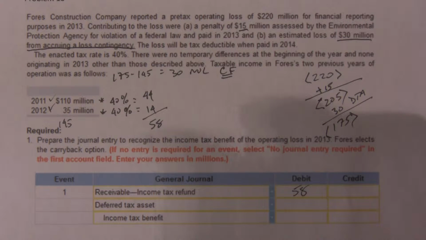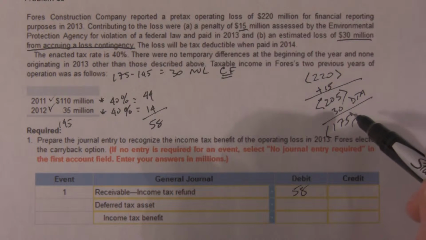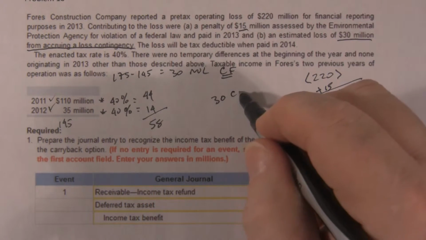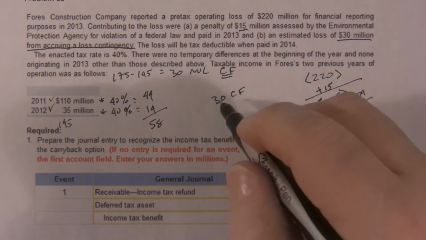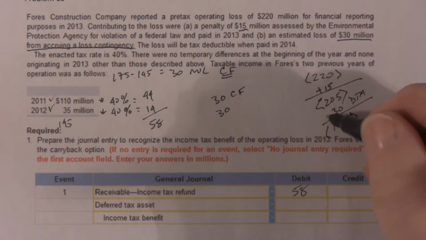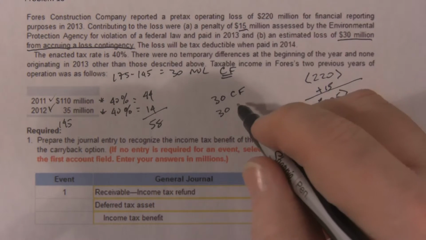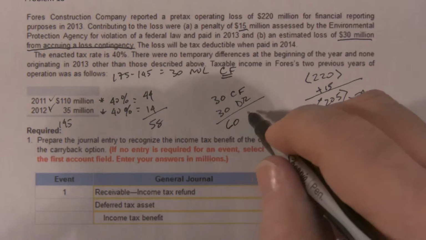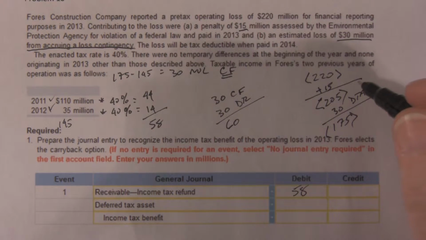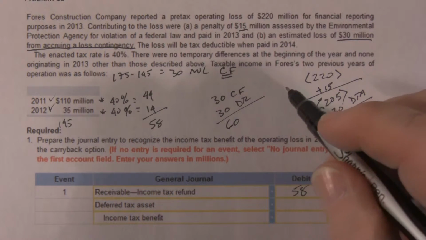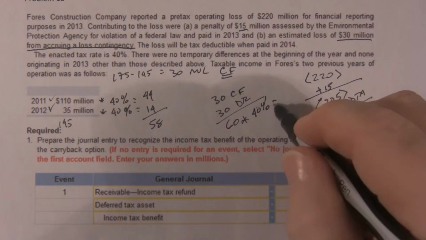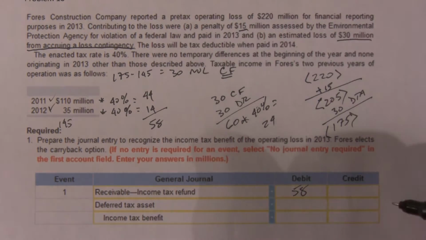Okay, now their total deferred tax asset going forward, they've got what? 30 for the net operating loss carry forward, and 30 for the DTA for the contingency, for the allowance that they have to bring in. So they have 60 million total of deferred tax assets. So if they're subject to a 40% tax rate, that puts them at 24 million for deferred tax assets.